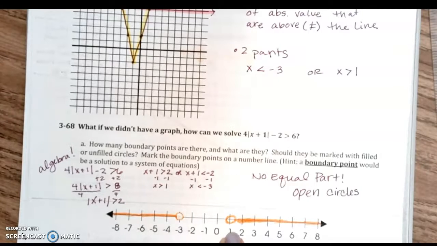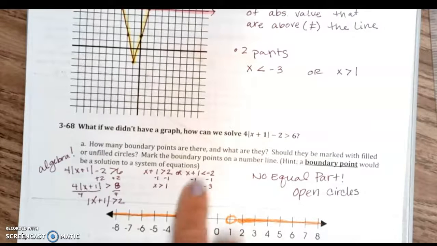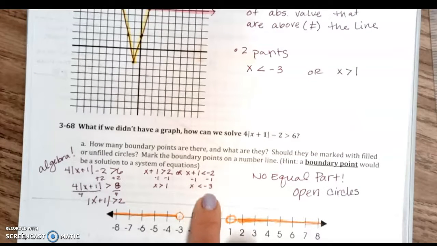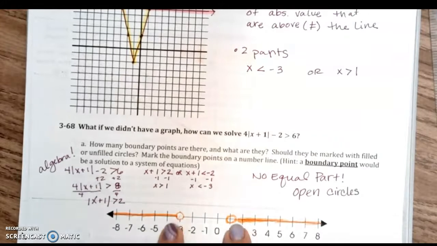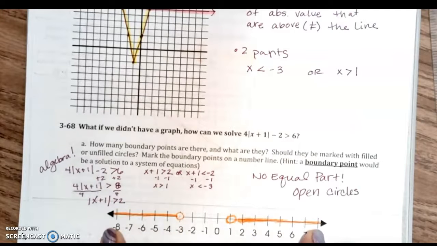That means you have an open circle on 1, shaded to the right. And for this one, when you subtract 1, you get -3, which is an open circle on -3, shaded to the left. Yesterday's, if you remember, had overlapping in the middle. This one has shading going opposite directions.